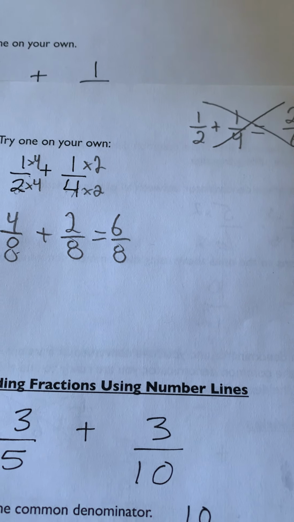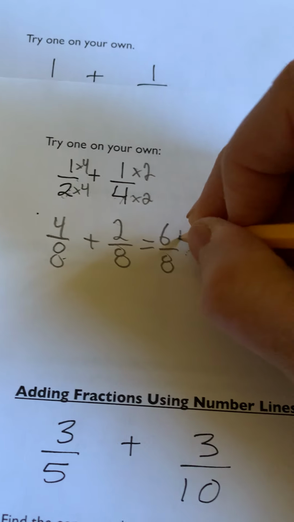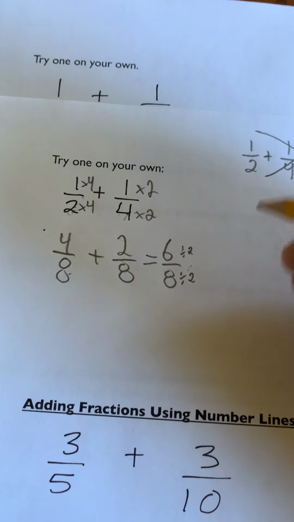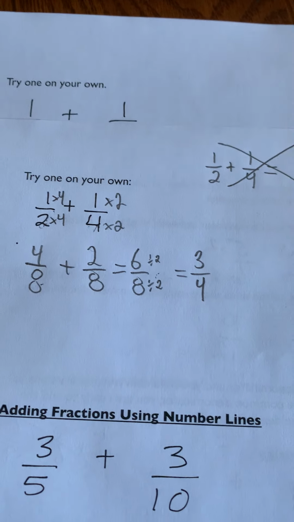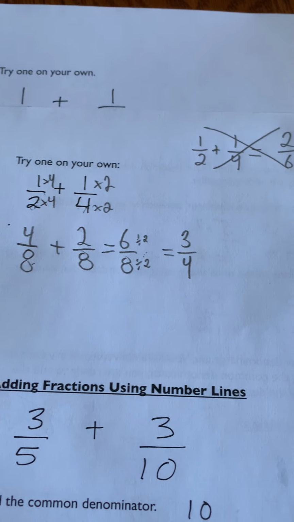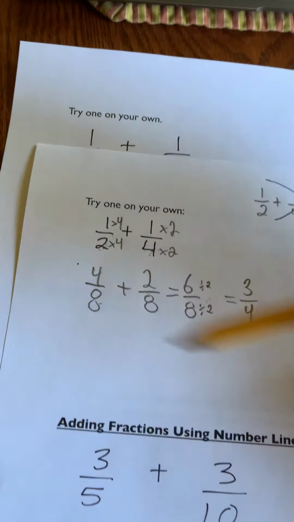Some of you are going to go, uh-oh, that's not in lowest terms. I can divide both of these by 2. So if I divide this by 2 and I divide this by 2, I'm going to end up with 3/4. Okay? So 3/4 is the correct answer. And we've done this in terms of not using our modeling.